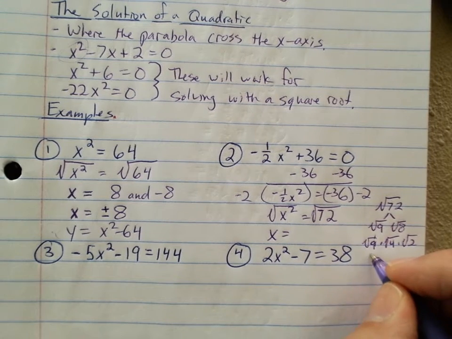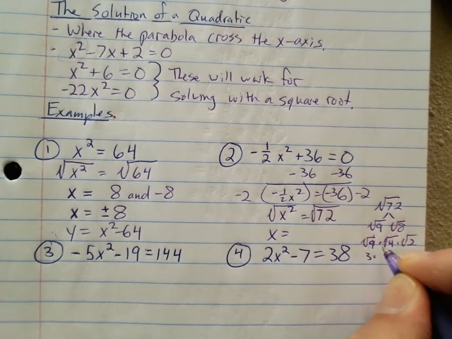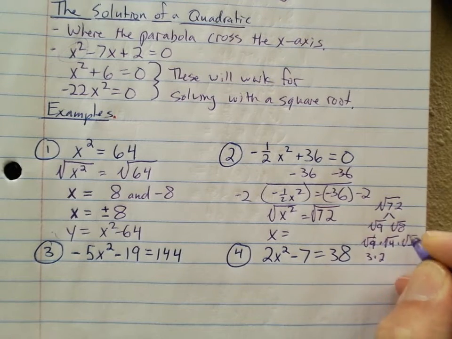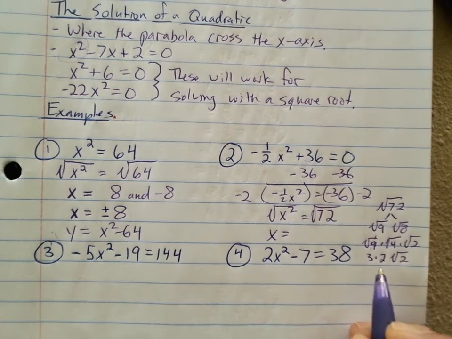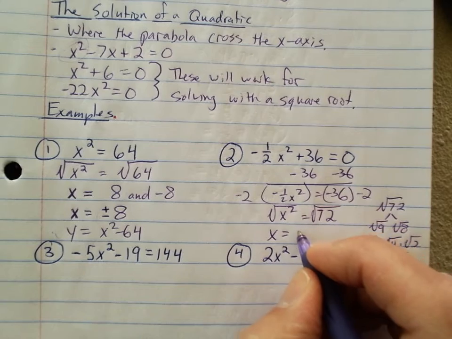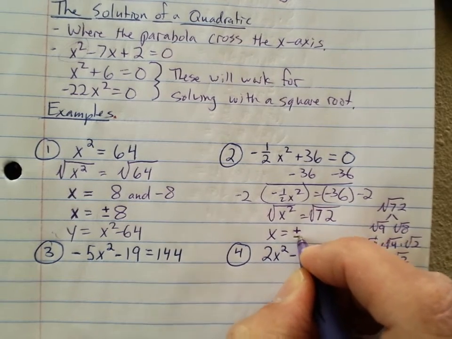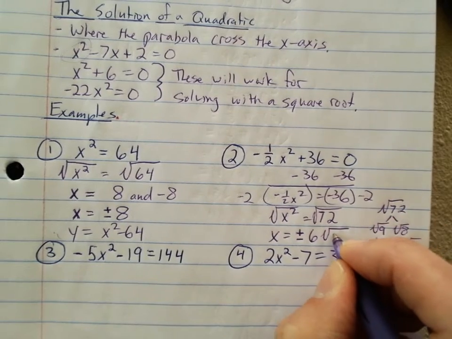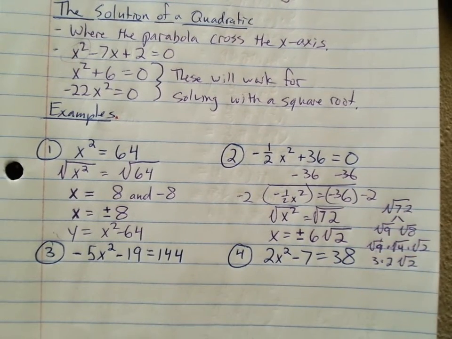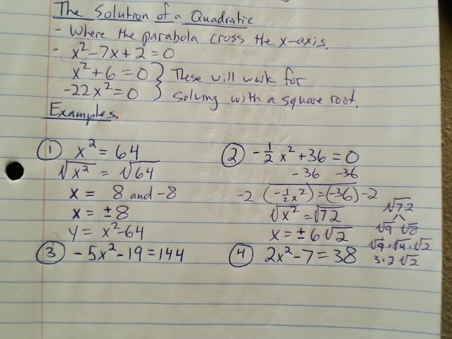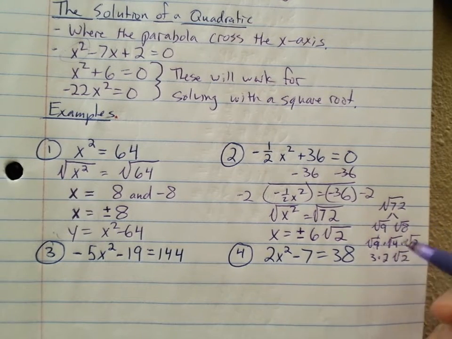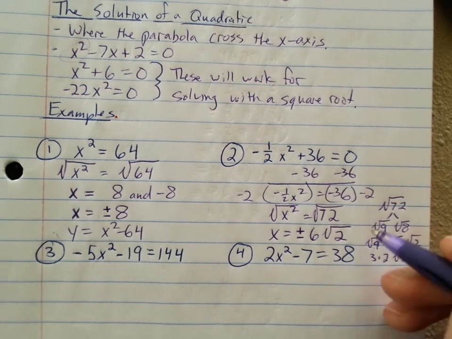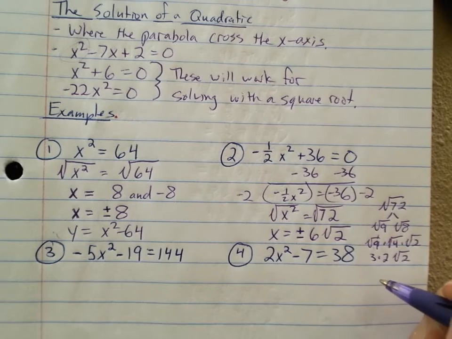So now what I get is the square root of 9 is 3, the square root of 4 is 2, times the square root of 2. 3 times 2 is 6. I have to remember the plus or minus. 6 times the square root of 2 would be the answer for number 2. So what we did last week is going to play into what we're doing this week. We're breaking down those radicals.